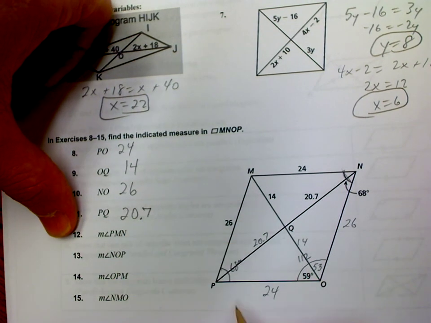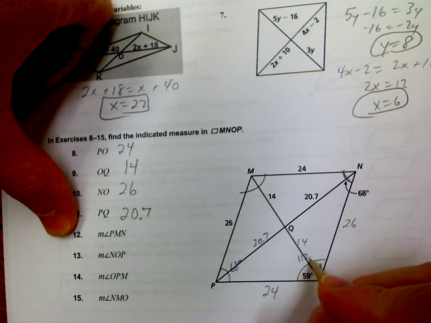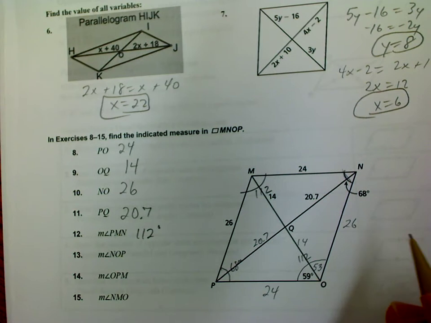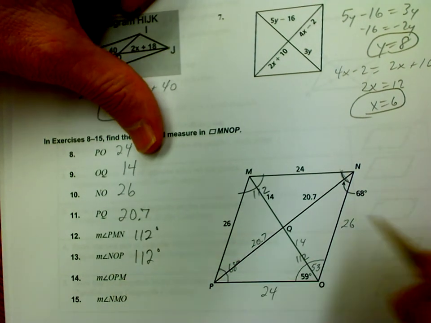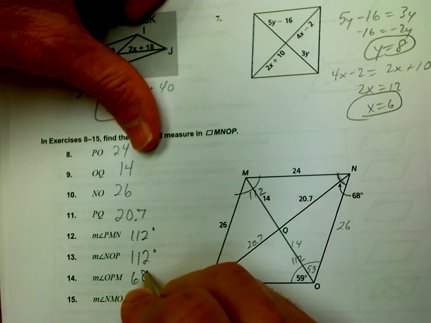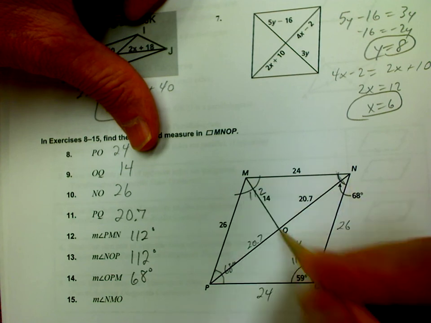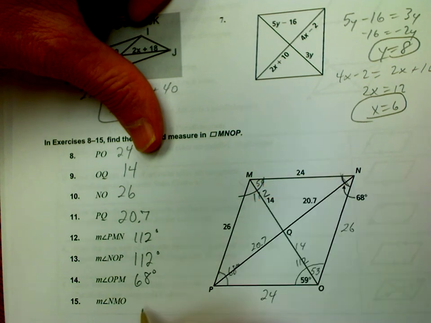Angle PMN, this whole angle would be this whole angle, which is 112. NOP, 112. OPM, 68. And NMO. Oops, see the Z there? So it'd be 59.